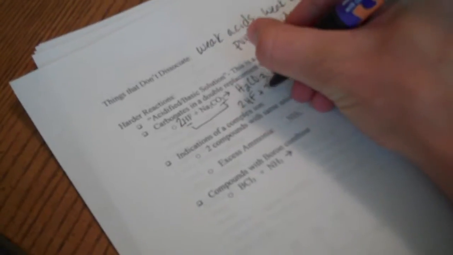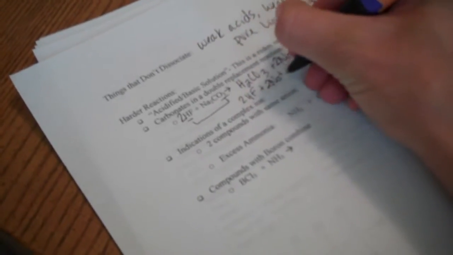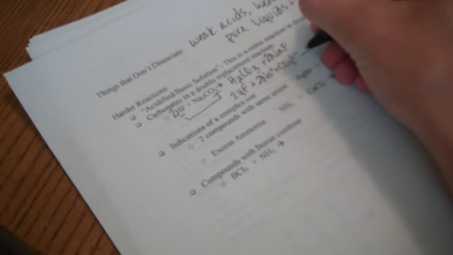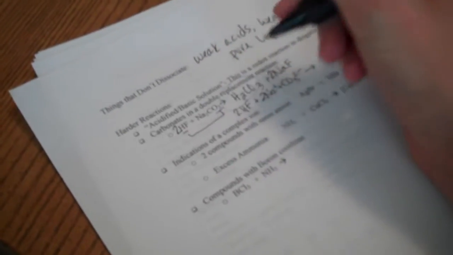Na2CO3 is soluble, so 2Na plus CO3 2 minus yields. Now H2CO3 is a weak acid, but it's special. When it is in solution, it's automatically going to dissociate into H2O and CO2. So we're going to split this into H2O plus CO2.